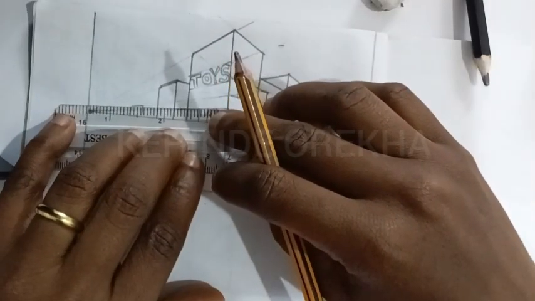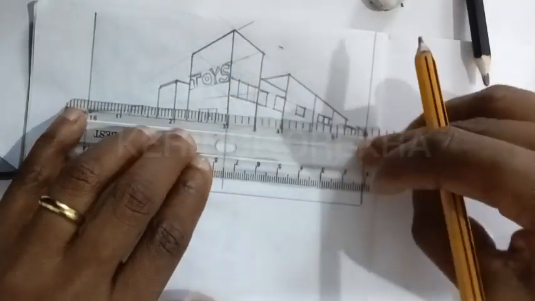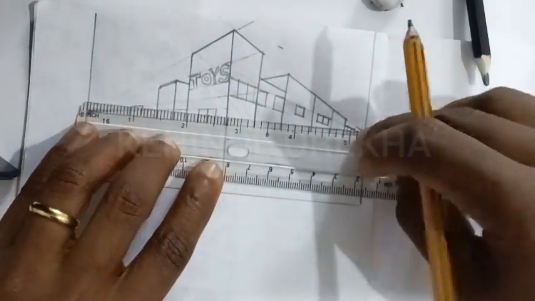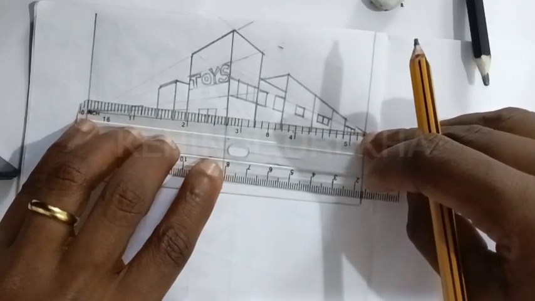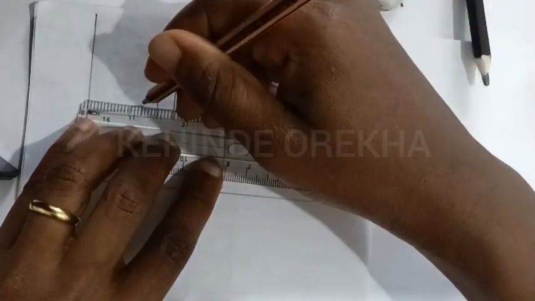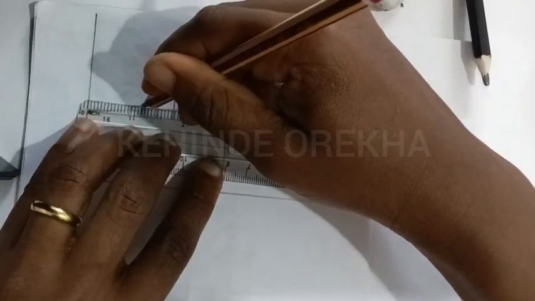So let me also extend this building. I take it back to this point, from this point, and draw it till it touches the other building.